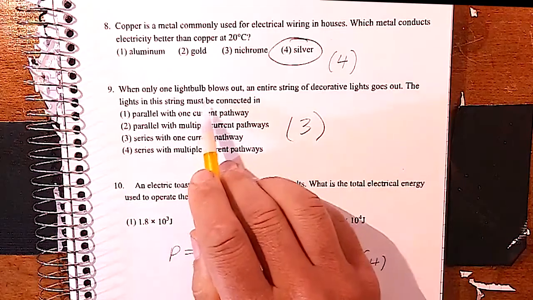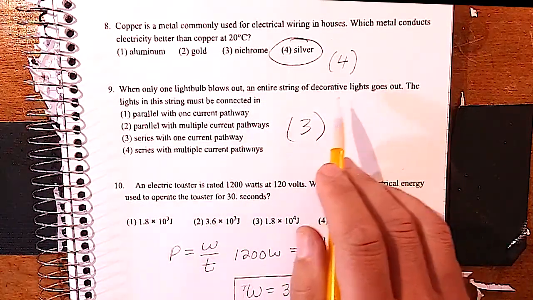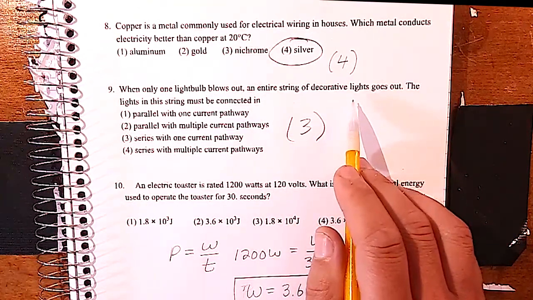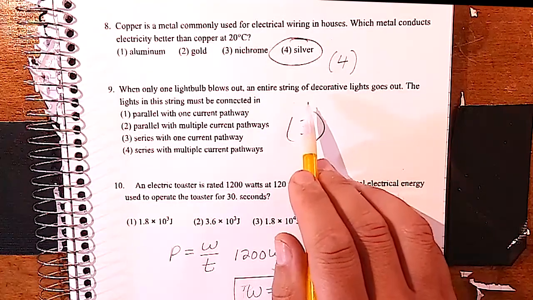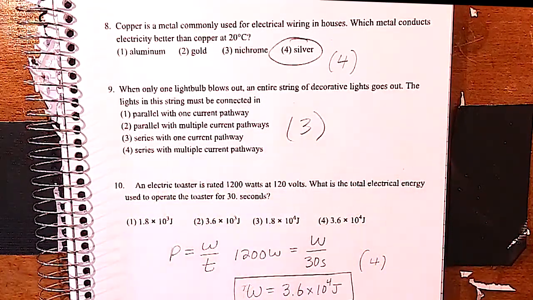When one light blows out, an entire string of decorative lights goes out. Well, if one light goes out and the rest go out, that means it is in series, and there's only one way for electrons to go, and that's our choice.